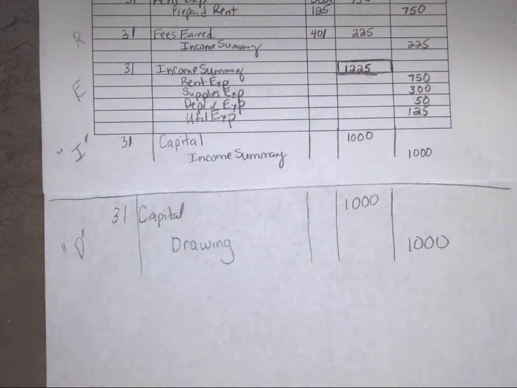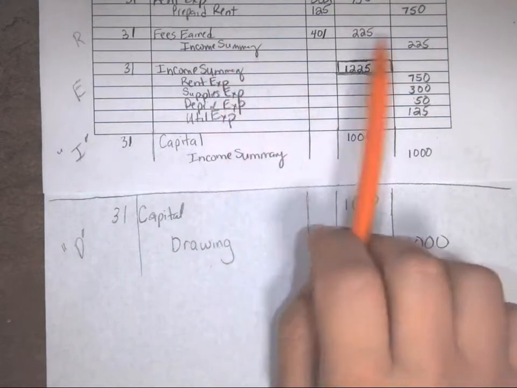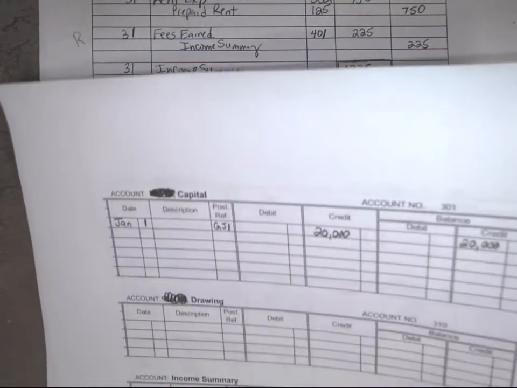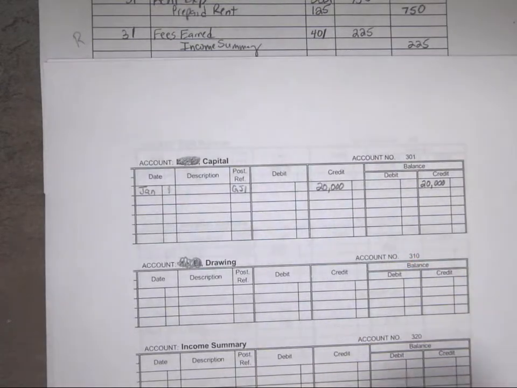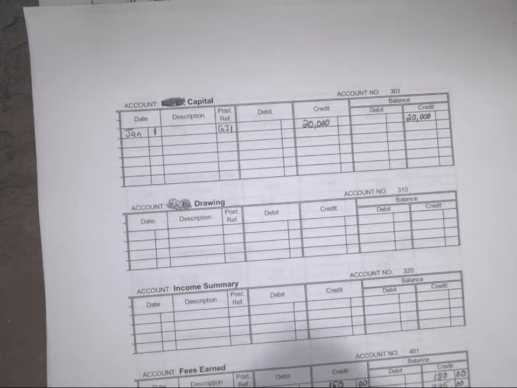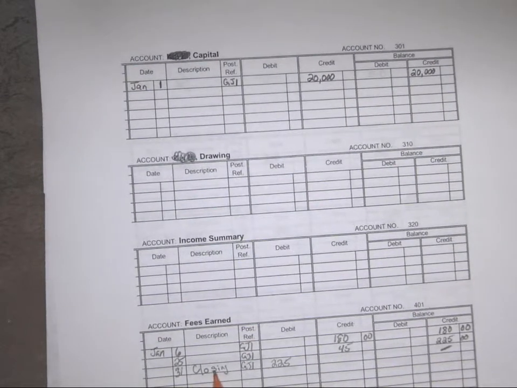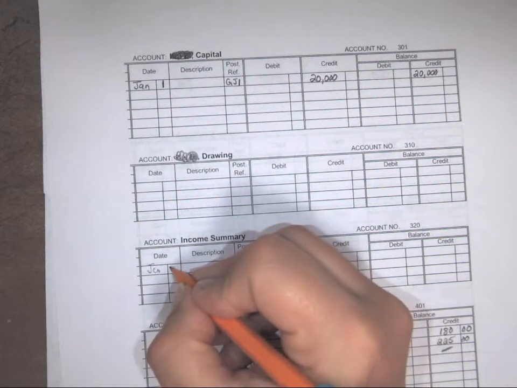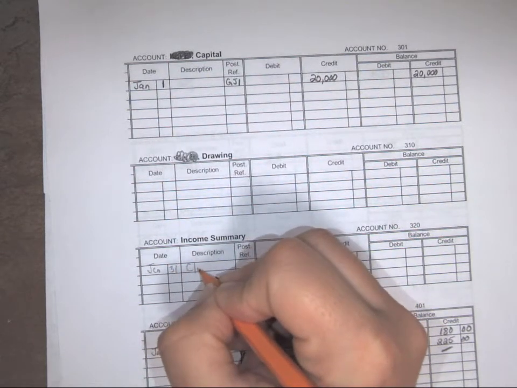The other one we see is the income summary, and on this one the income summary is going to be the credit for 225. And the other thing that you want to put here on these particular entries is closing also. So I'd come in, it is January the 31st. This is a closing entry.